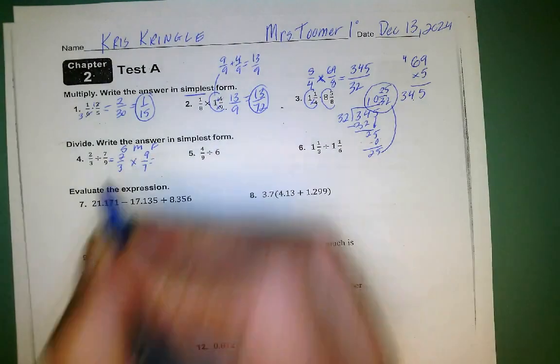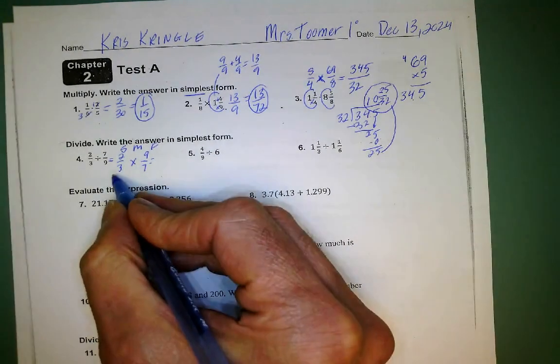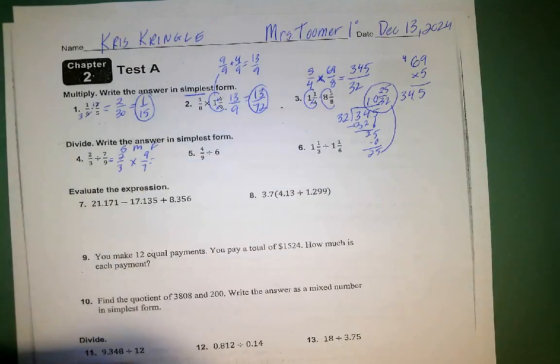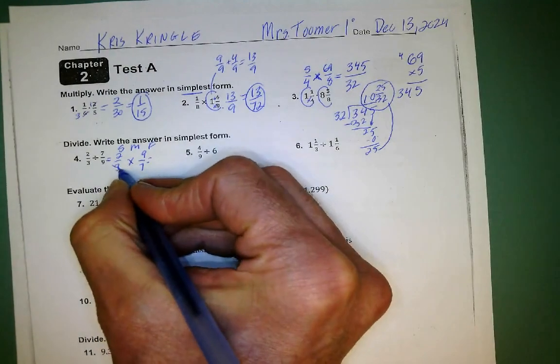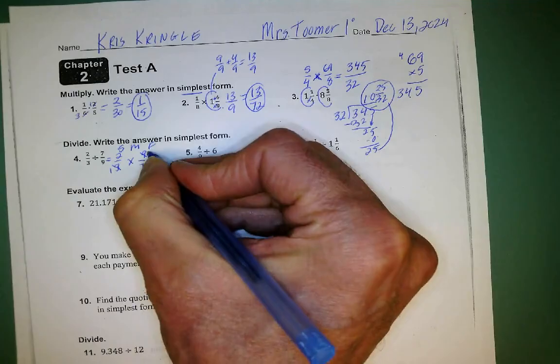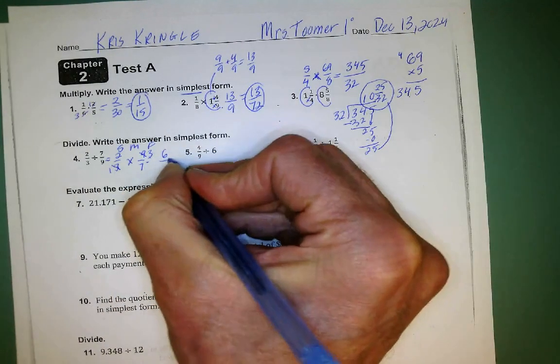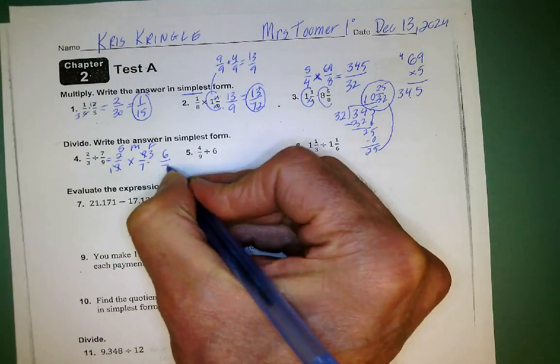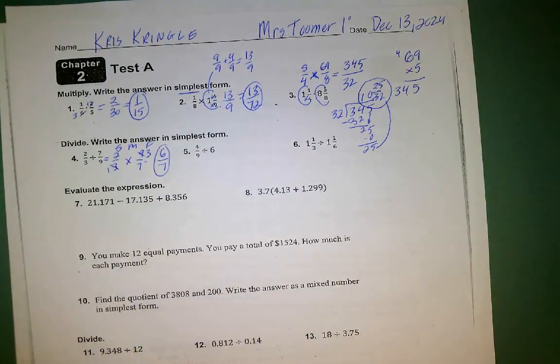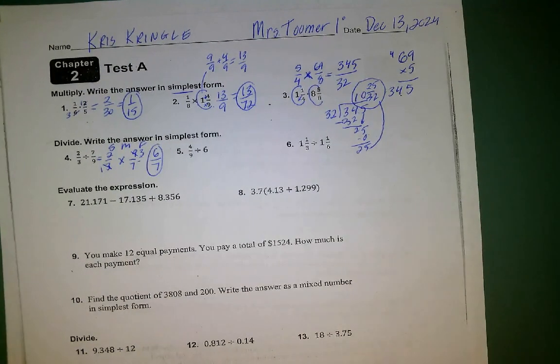Now, I can simplify this before I start because 3 goes into 3 and 3 goes into 9. So I'm going to say 3 goes into 3 once, 3 goes into 9 3 times. And now I'm multiplying across the top, 2 times 3, across the bottom, 1 times 7. Boom, I'm done. Not bad, huh? Okay, on to another one.